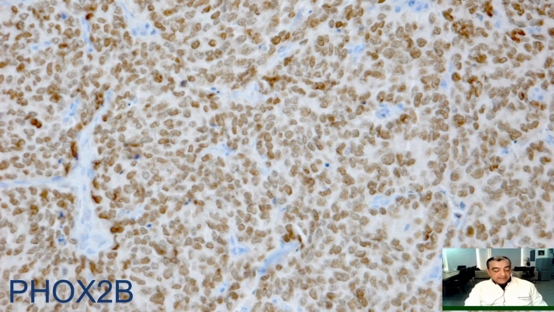It's paired-like homeobox 2B, a transcription factor located on chromosome 4 and has a crucial role in the development of the autonomic nervous system, especially those of noradrenergic origin. That is why PHOX2B highlights the tumors that come from this part of the autonomic nervous system.